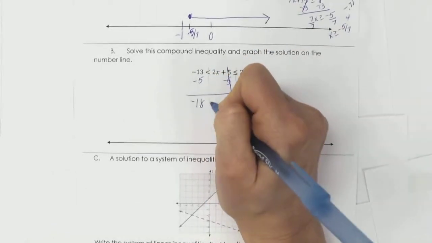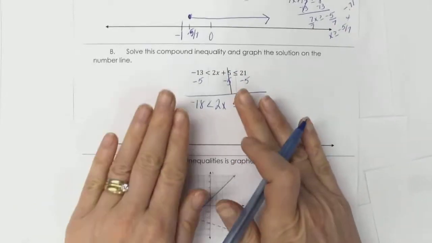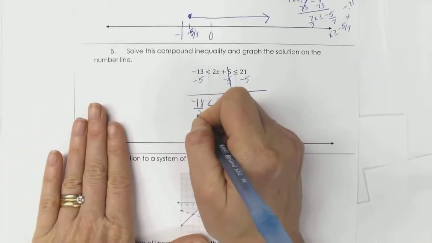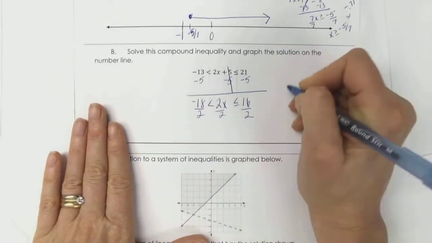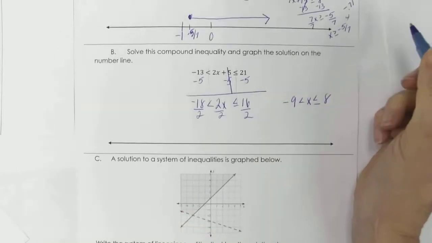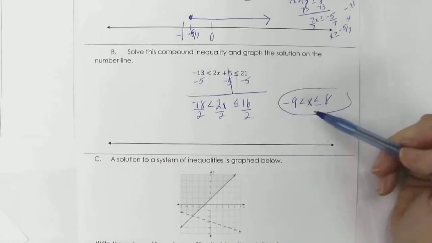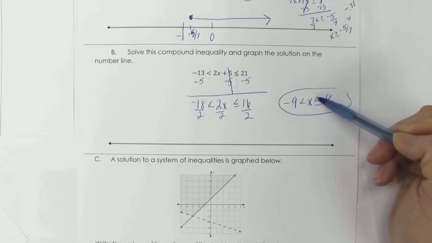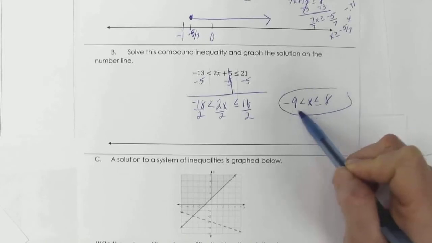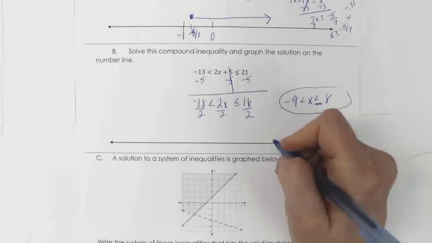So I'll get negative 18 less than 2x less than or equal to 16. Again, my x is in the middle. So to get rid of the times 2, I'm going to divide by 2. Get negative 9 less than x less than or equal to 8. If I'm going to graph that, I actually like to read that. Instead of saying negative 9 less than x less than or equal to 8, I like to say x is between negative 9 and 8, and in fact it can be 8 because it's less than or equal to.